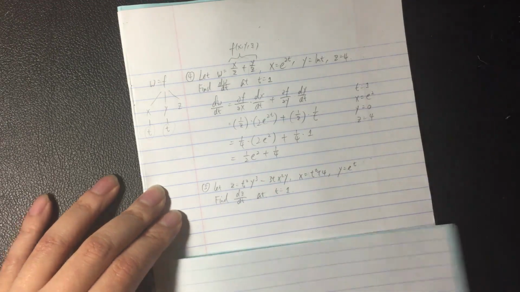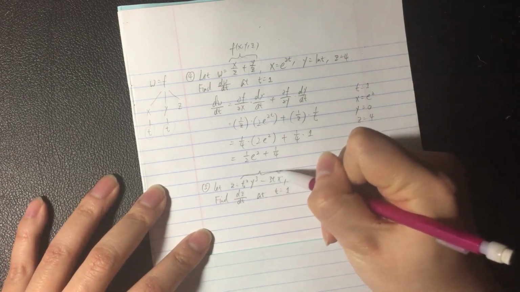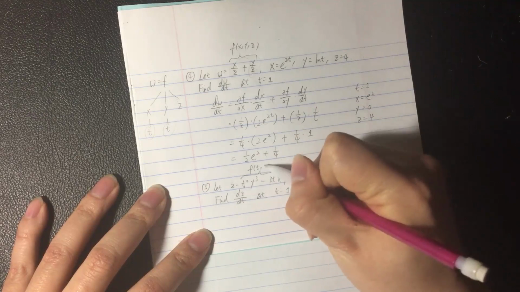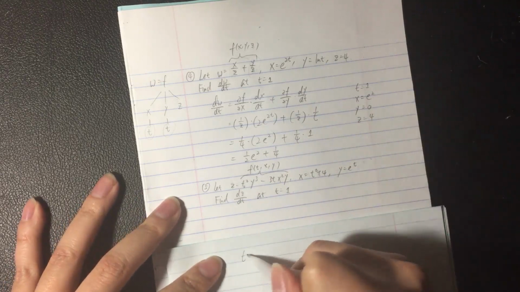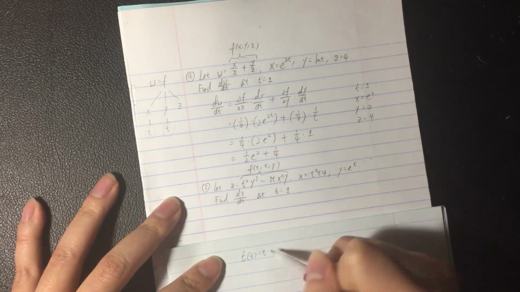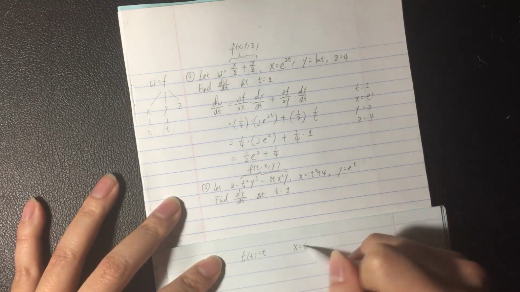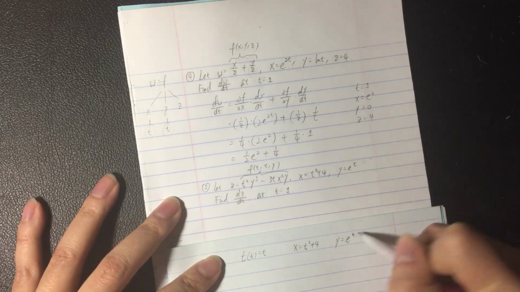If we set up this problem using the chain rule, we can see that this function z has 3 variables, t, x, y. If I treat t as an identity function, x is t squared plus 4, y is e to the power t.